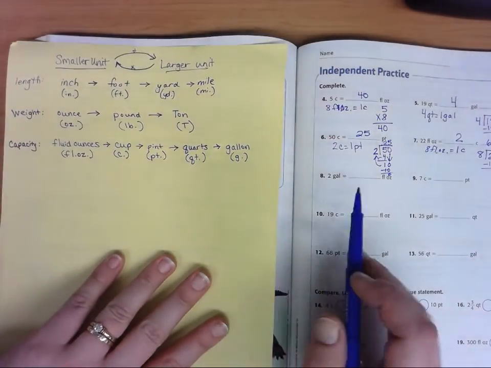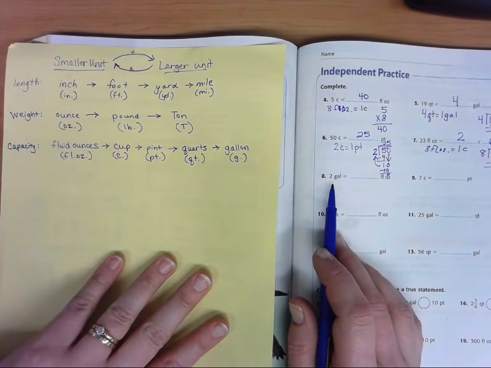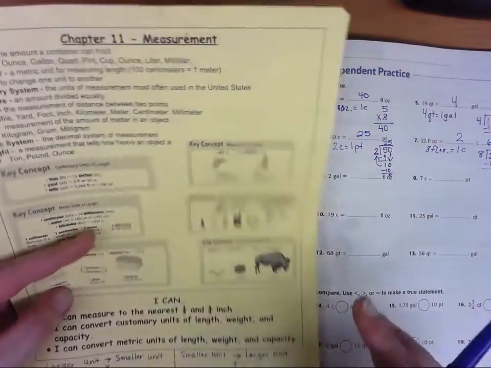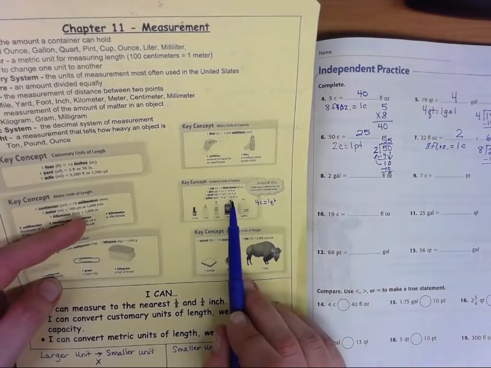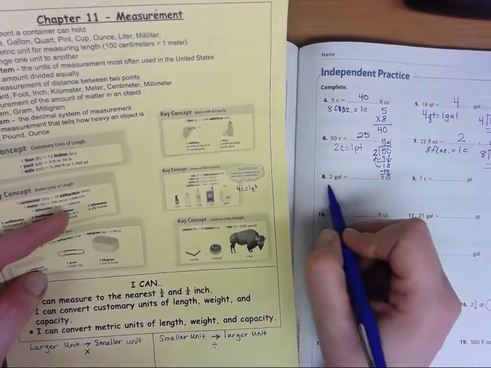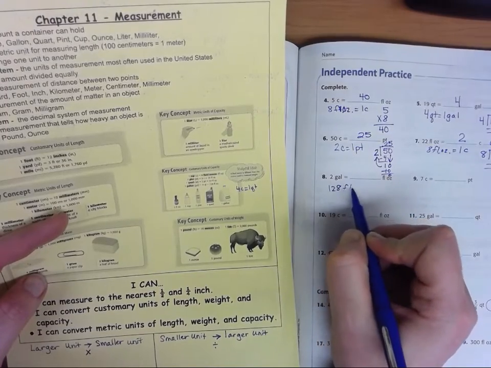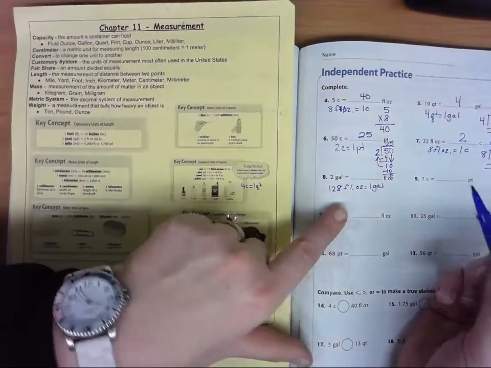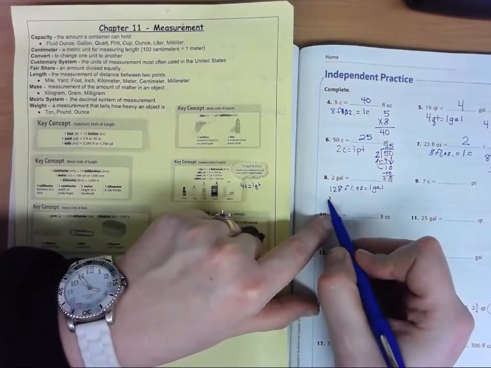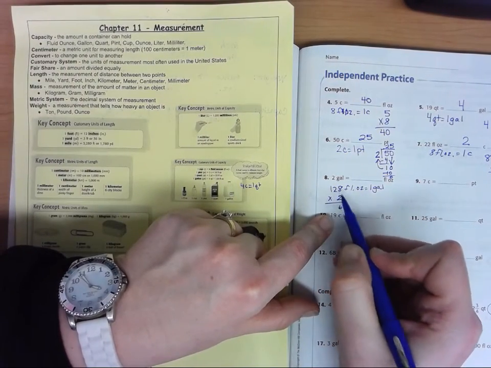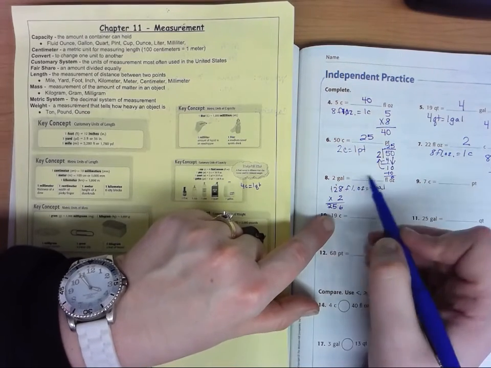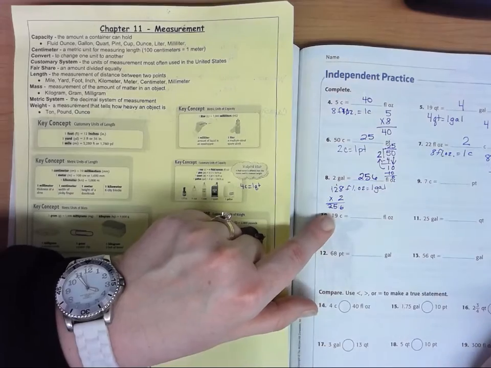All right. Let's see here. Number 8. 2 gallons to fluid ounces. Well, I'm going to have to go back here. 1 gallon is 128 fluid ounces. So, I have 2 gallons. So, what's 128 times 2? Do the multiplication. And I have 256 fluid ounces.